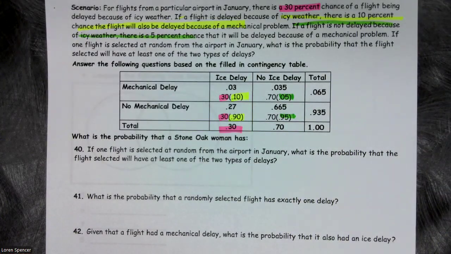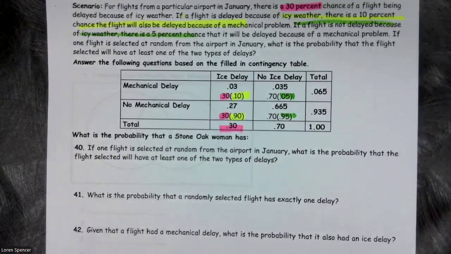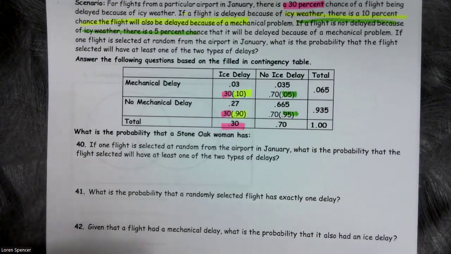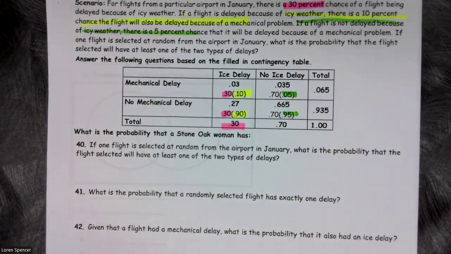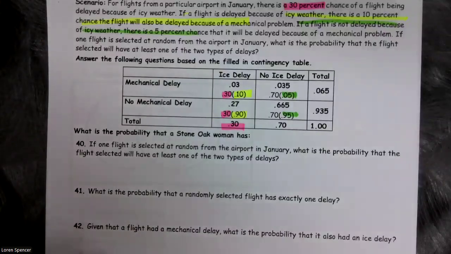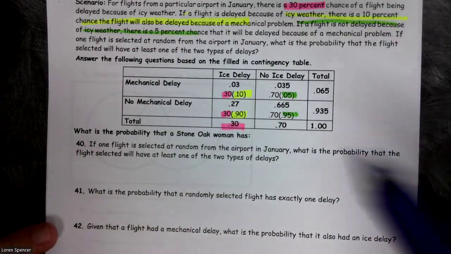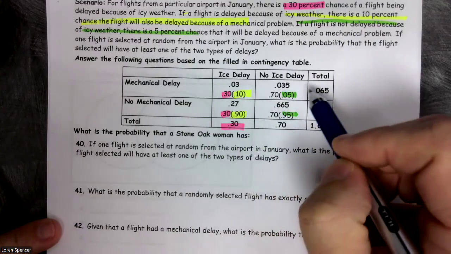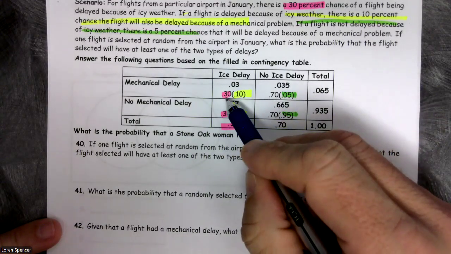Okay. So if one flight is selected at random from the airport in January, what's the probability the flight selected will have at least one of the two types of delays? It says if one flight is selected at random, what's the probability the flight will have at least one of the two types of delays? Well, one of the two types of delays would be, it could be an ice delay or a mechanical delay, or it could be both.